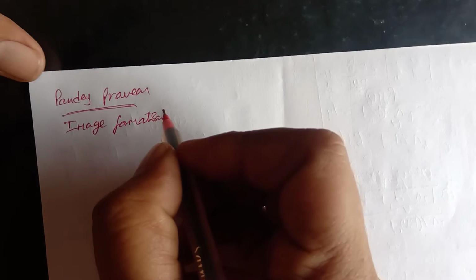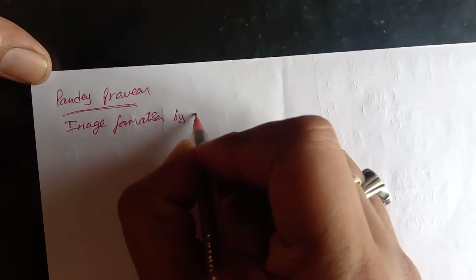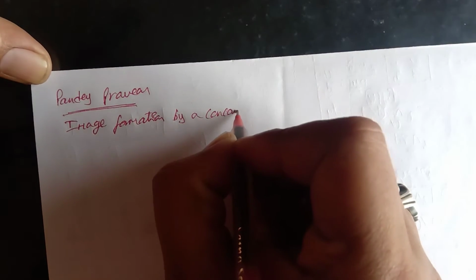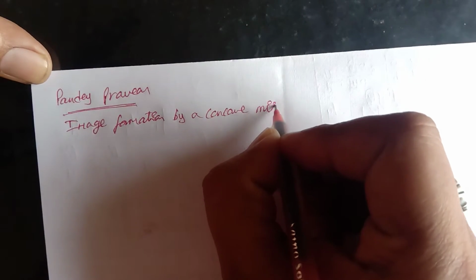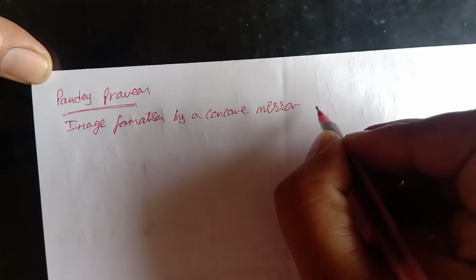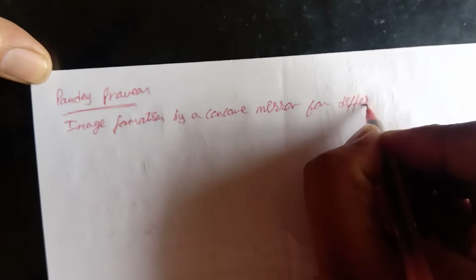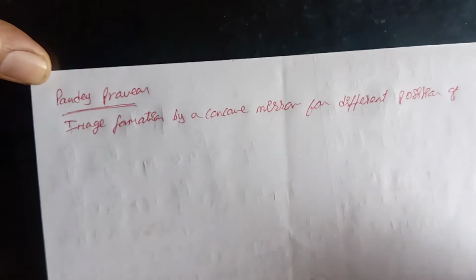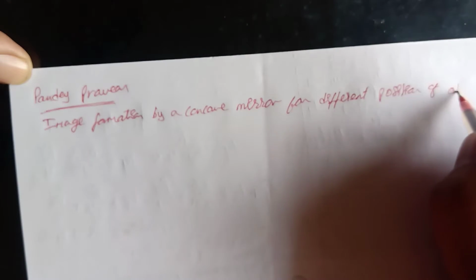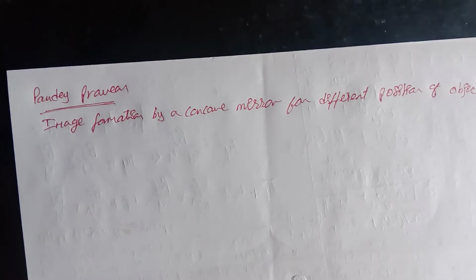by a concave mirror, for different positions of object. It means, what would be my image if my object is at different places.